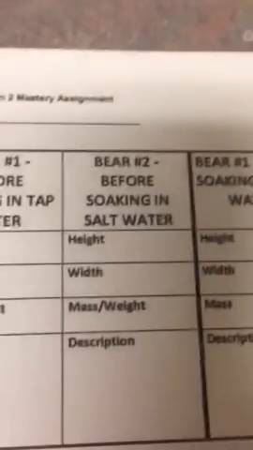Now let's do the same thing for our second gummy bear. He's yellow. So we're going to take our height. Our gummy bear is about 2 centimeters high. And our width, he's about, let's say, 1 centimeter wide.